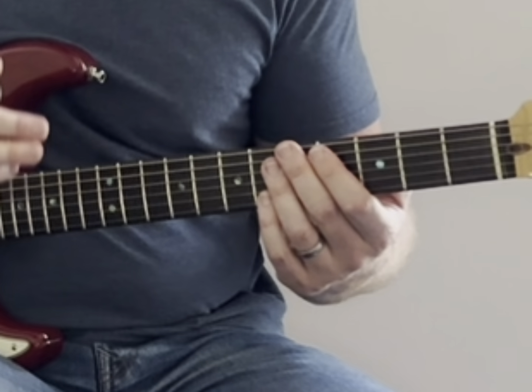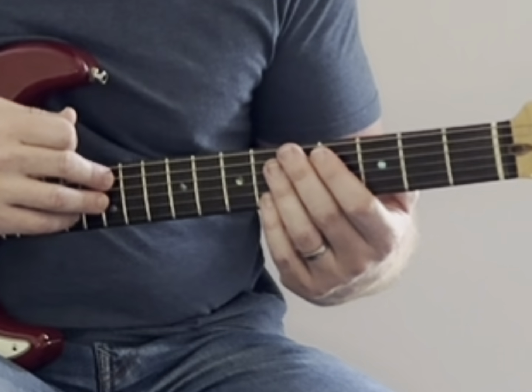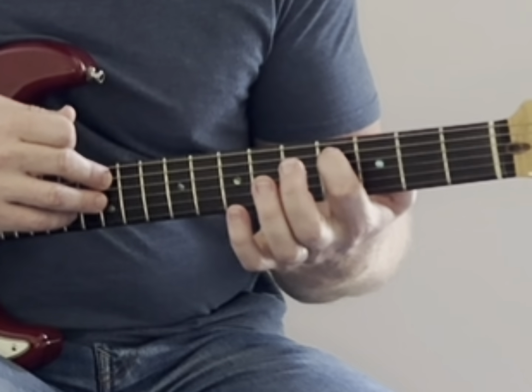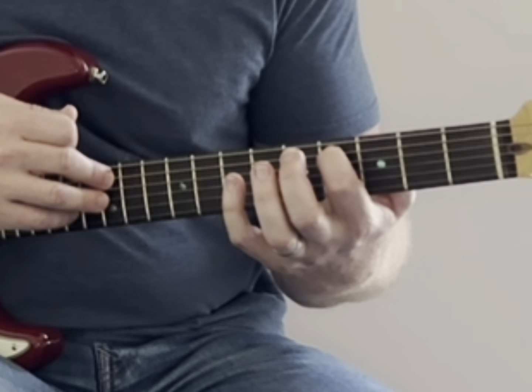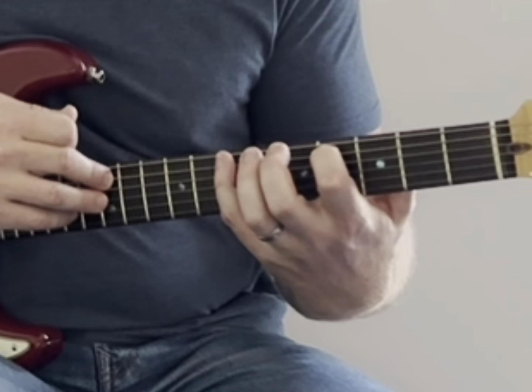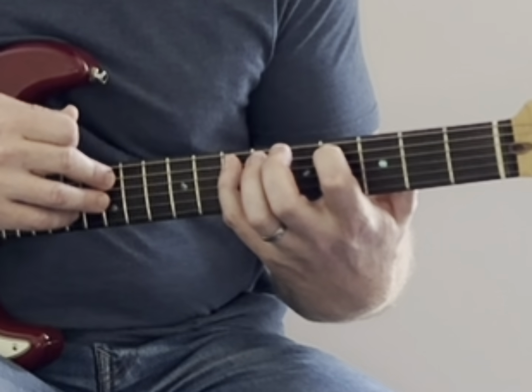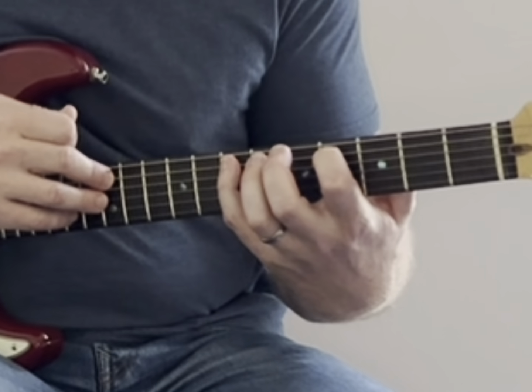And the same thing if we go to the A string. You got A here on the 12th fret. On the 4th fret of the A string, you have C sharp. And on the 7th fret, you have E. A, C sharp, E.